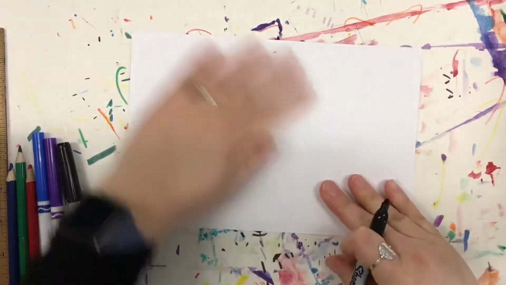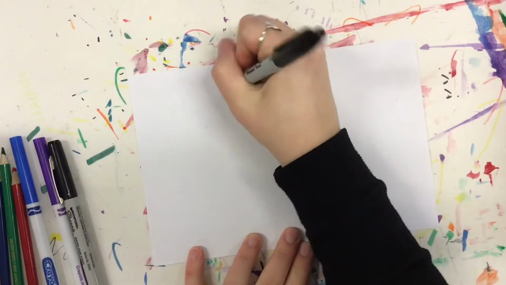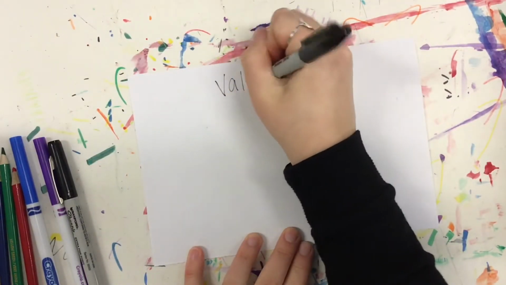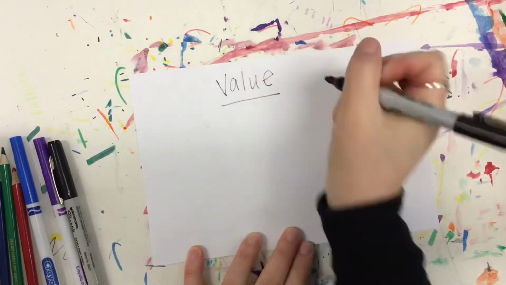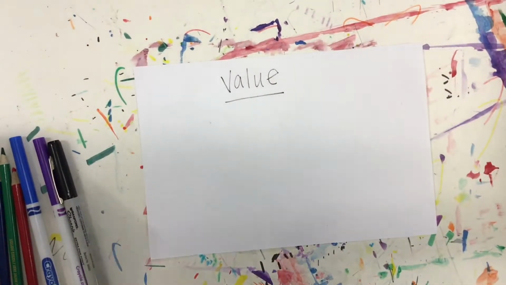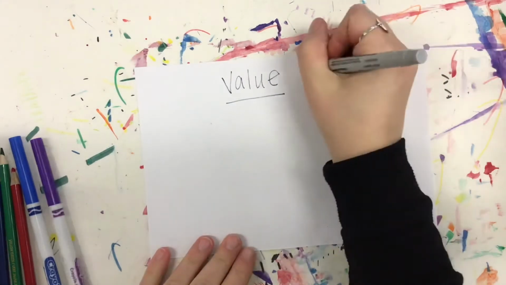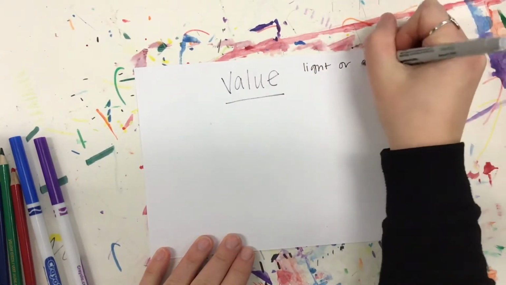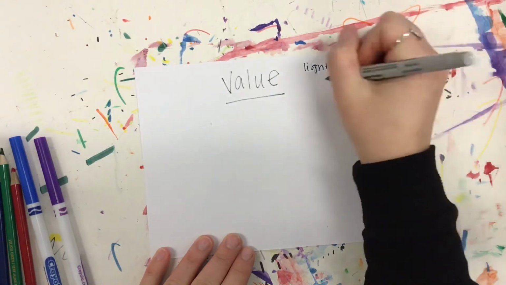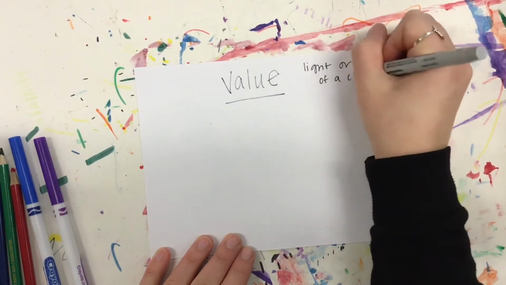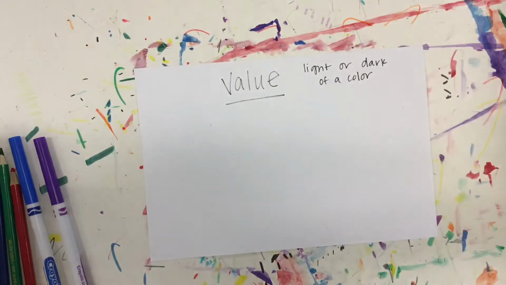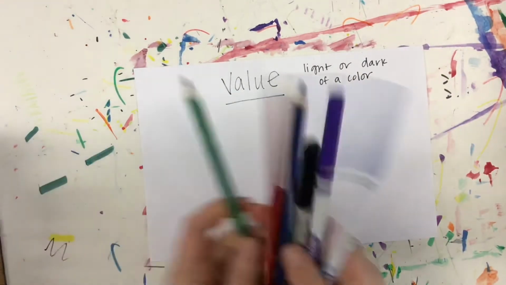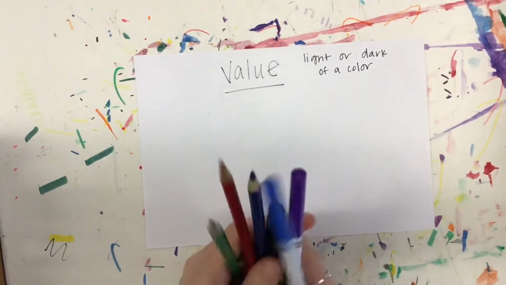Today we're going to be talking about value and how we use value in art. What is value? Value is the lightness or darkness of a color. How light can that color go versus how dark can it go, and how we create values. Now when we paint, we can create values by adding white to a color to make it lighter, or adding black to a color or its complementary to make the color darker.